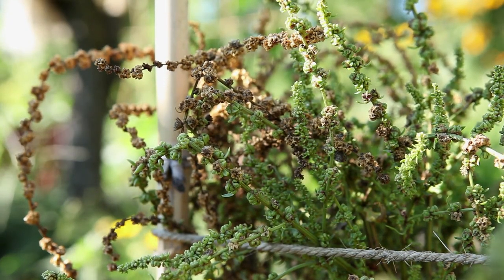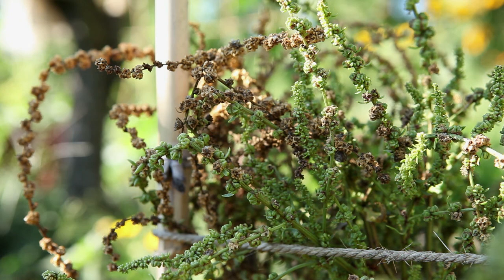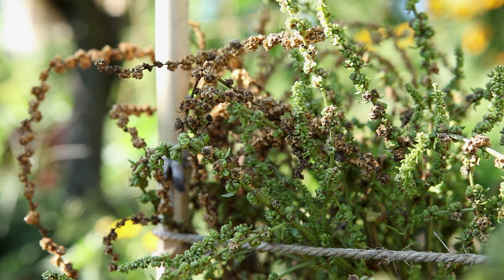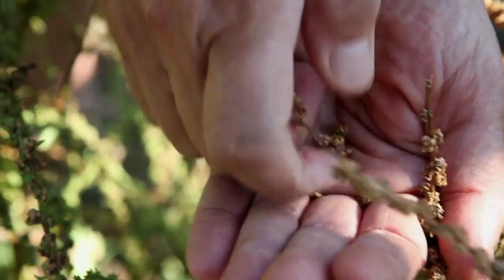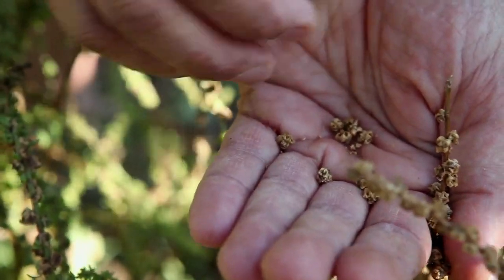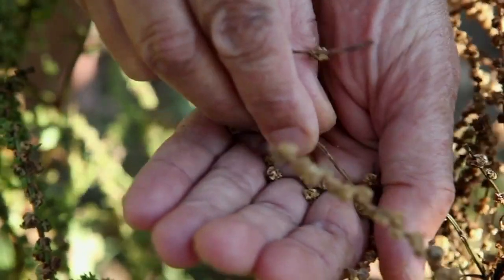Cut the flower stalks after the dew when the first seeds are mature. The seeds are in fact clusters containing 2 to 6 individual seeds.